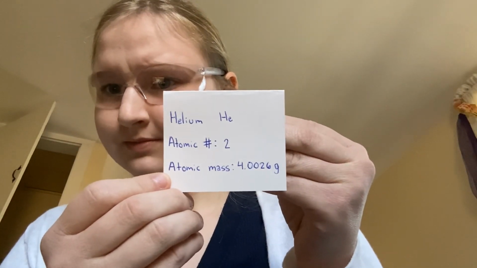The periodic table. The periodic table has a super cool number on it that tells us exactly the weight of 1 mole. Now it happened to be the atomic mass, 4.0026 grams of helium in 1 mole of helium, which is super awesome if I want to plug it into, say, an equation.